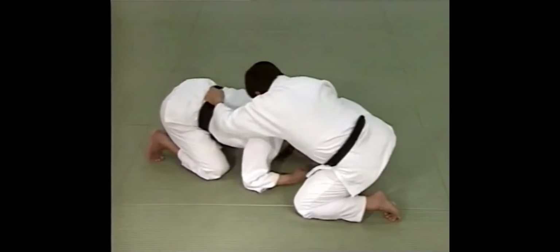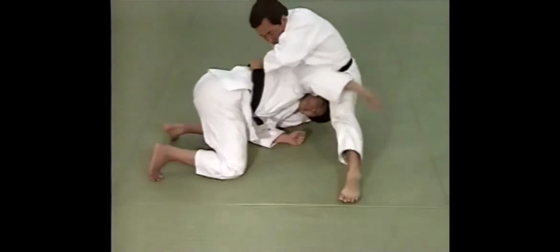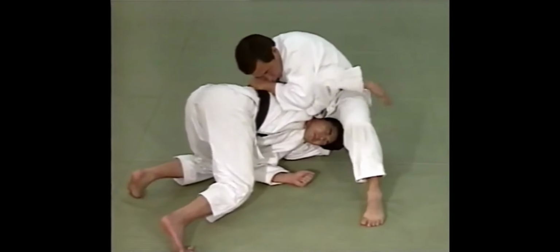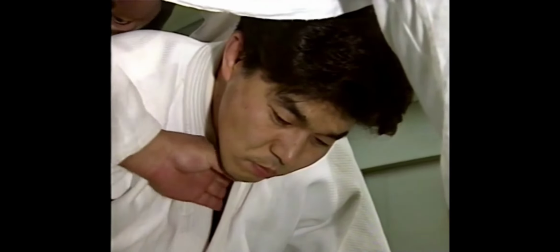This is an example of using katate jime when your opponent is on all fours. Approach from the front and use your right hand. Or you may choose to use your left hand. Pull him close towards you and apply pressure to his throat. The important thing is to restrain his upper body with the inside of your right knee to stop him from rolling over and escaping.